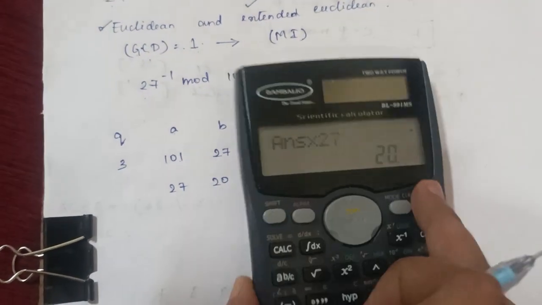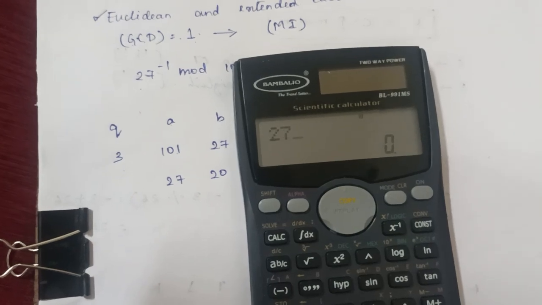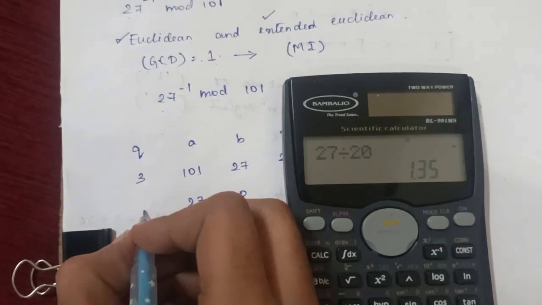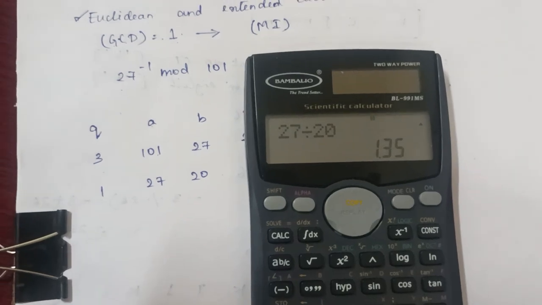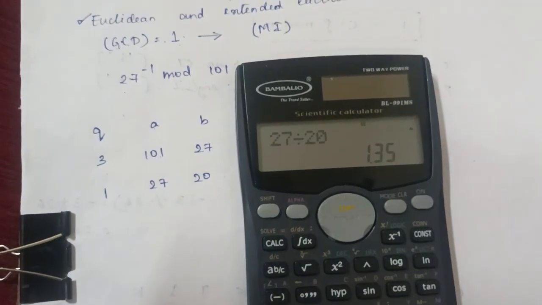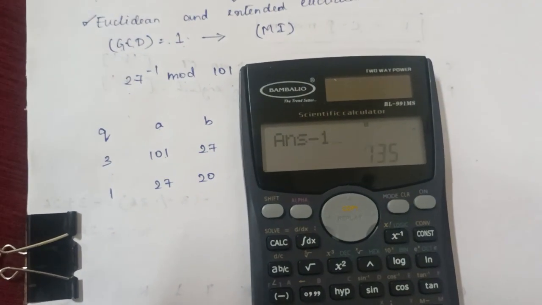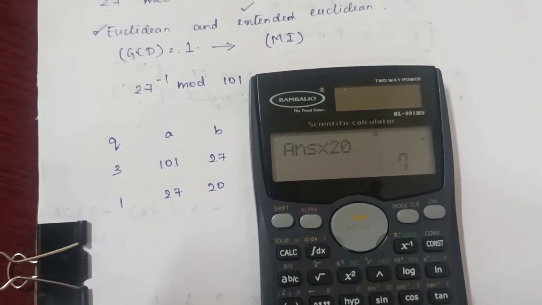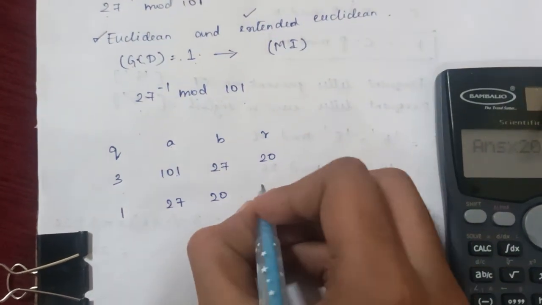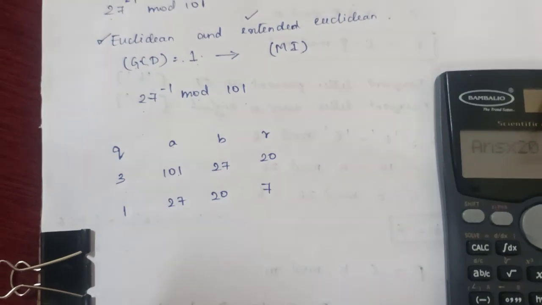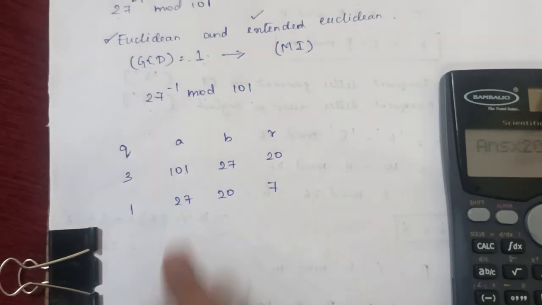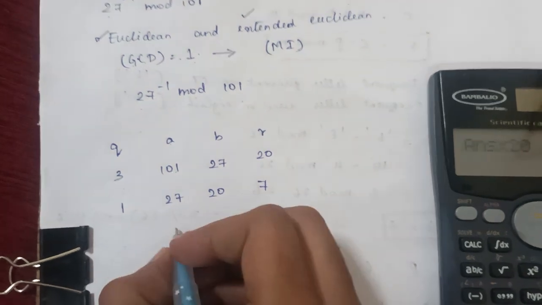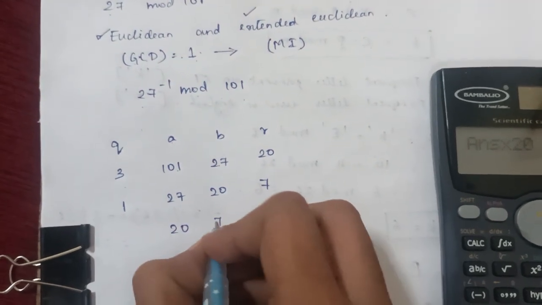Now again 27 divided by 20: the quotient is 1, so I subtract 1 and then multiply by 20. The remainder is 7. I have to perform this until I get the B value as 1 or remainder 0, which denotes that the GCD is 1.